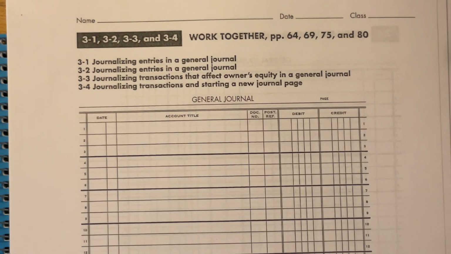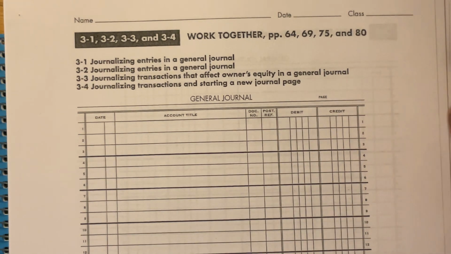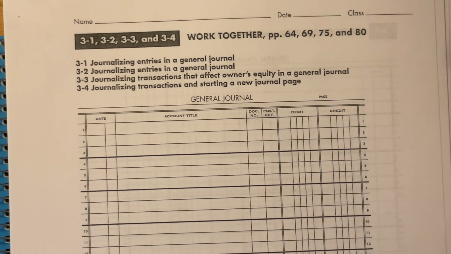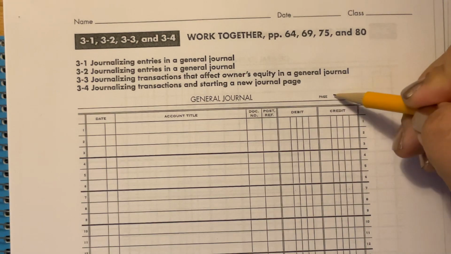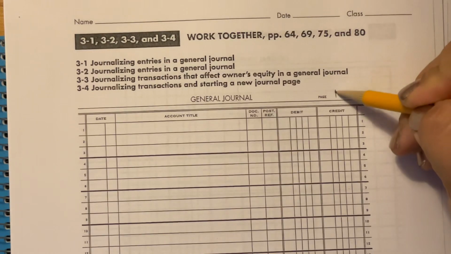So starting off, it says transactions. On April 1st, we received cash from owner as an investment for $2,800, R1, or receipt 1. Before we even get started with the actual process of journalizing, we need to number the pages of our general journal.